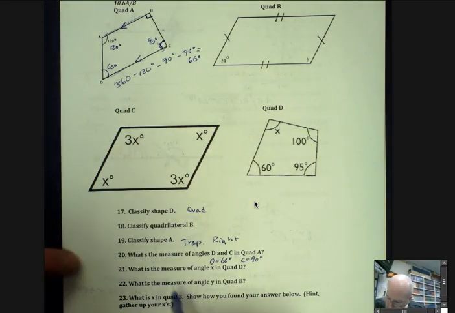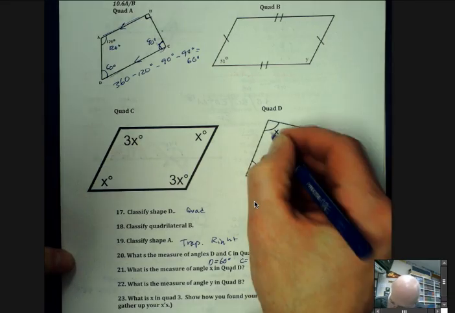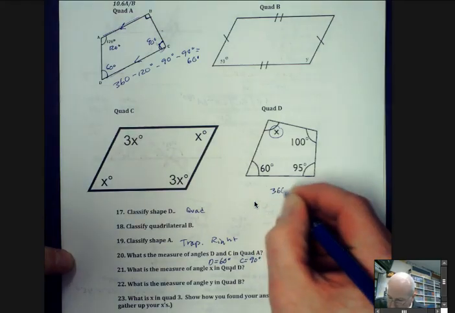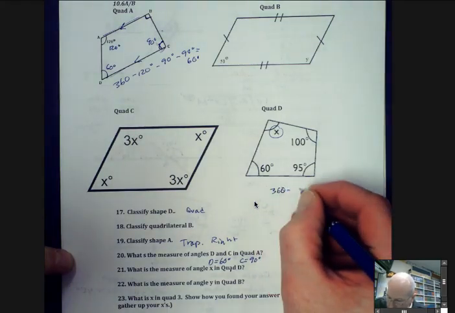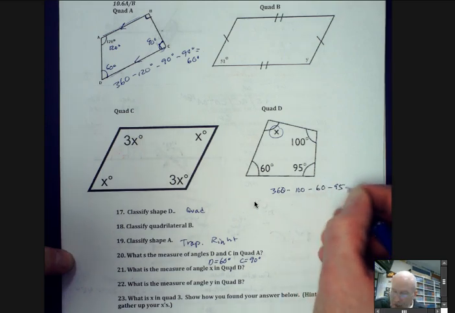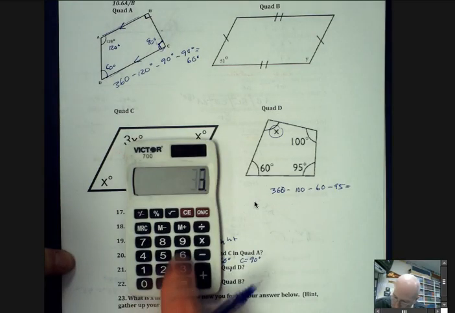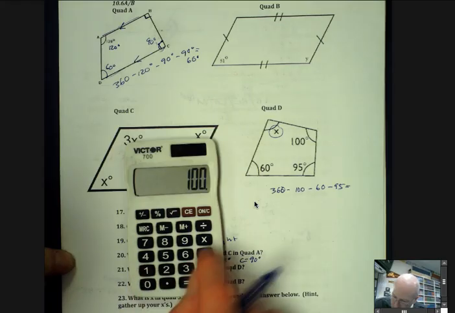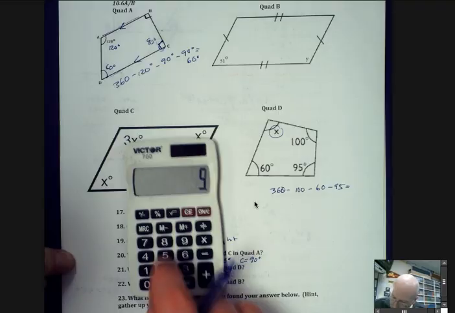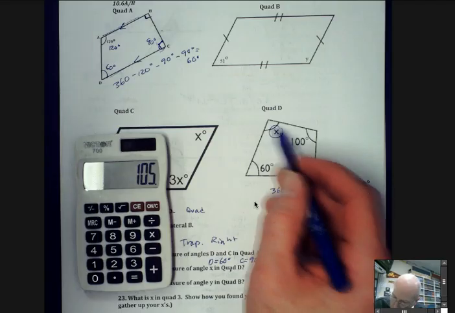All right. So it says, what is the measure of angle X in quad D? So now we've got to find this measure right here. Well, I'm just going to do the 360 thing. Take 360, and I'm going to minus 100, minus 60, and take away 95, and that's going to give me my answer. So I'll pop that in the calculator here. 360, take away 100, take away 60, and take away 95. That equals 105. And does that look right? Yeah, it does.